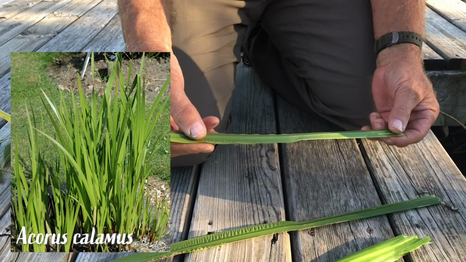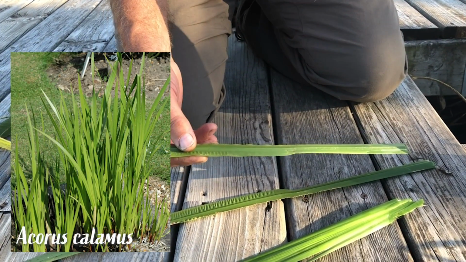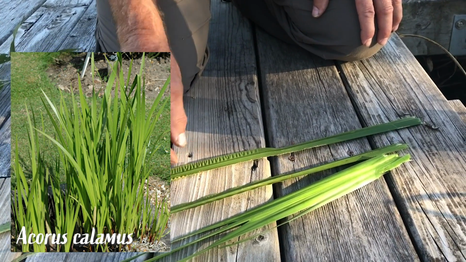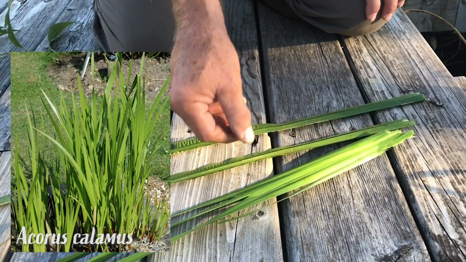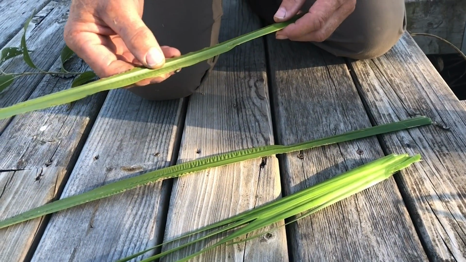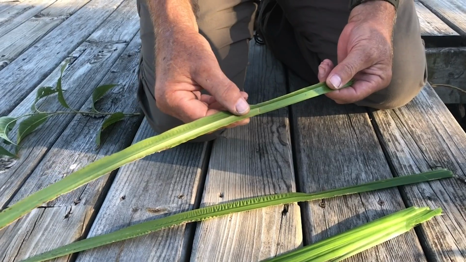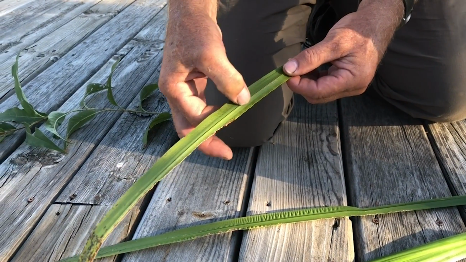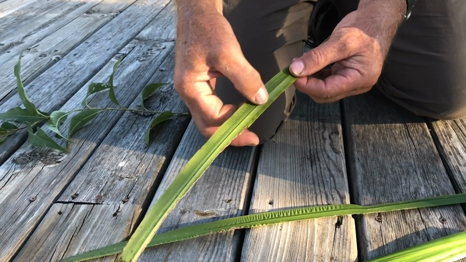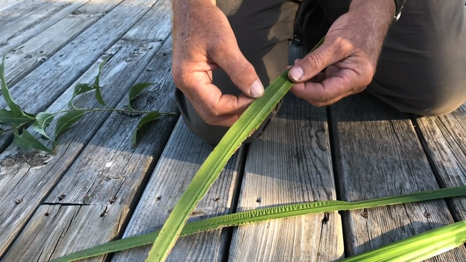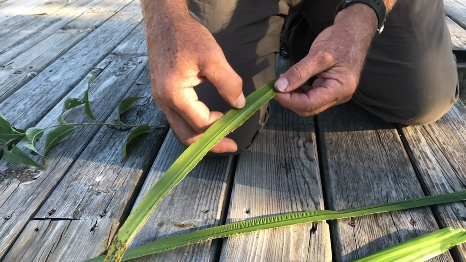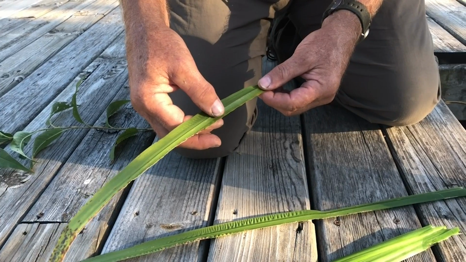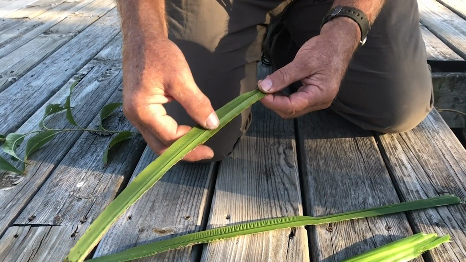Sweet flag is Acorus, that's the genus. There's 2 species in Iowa, Acorus calamus and Acorus americanus. This is calamus. This is the one that's probably the most common, and it's distinguished by the one major prominent vein that you can see here, this kind of ridge right through the leaf that's a little bit off center. Americanus would have 2 other lateral veins, or veins closer to the margin of the leaf, that would be visible in addition to the central vein.